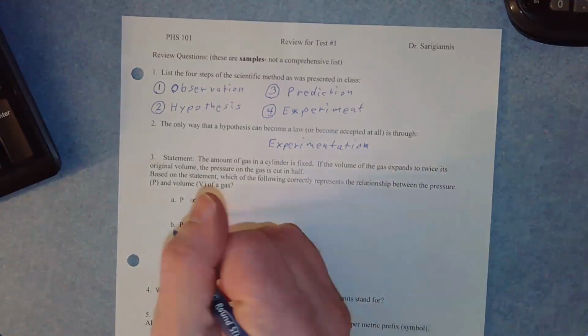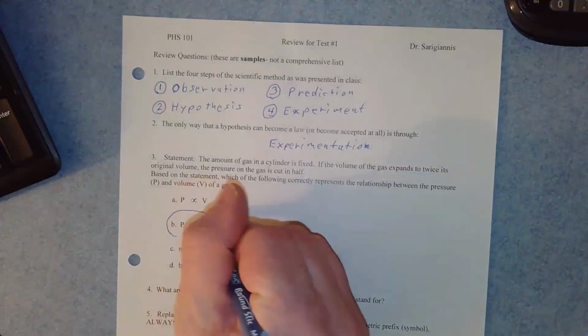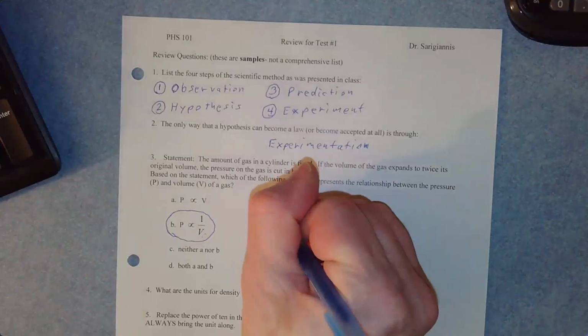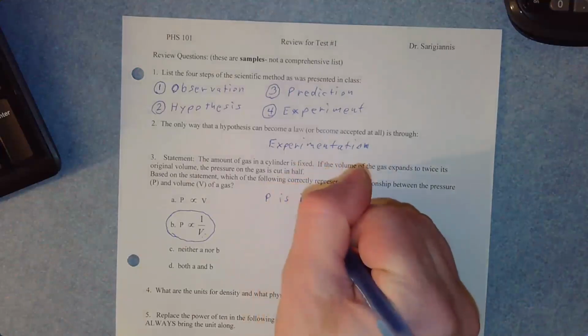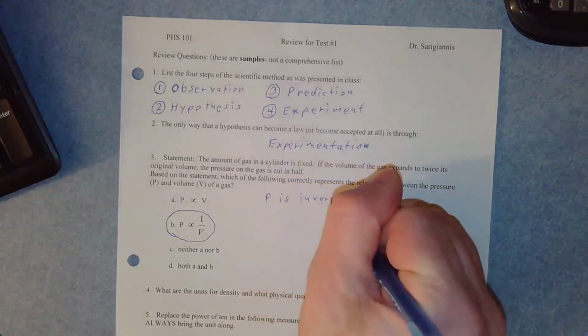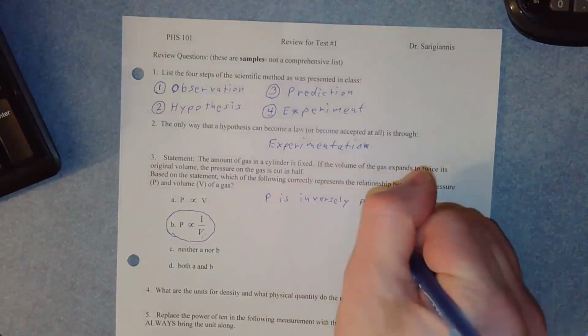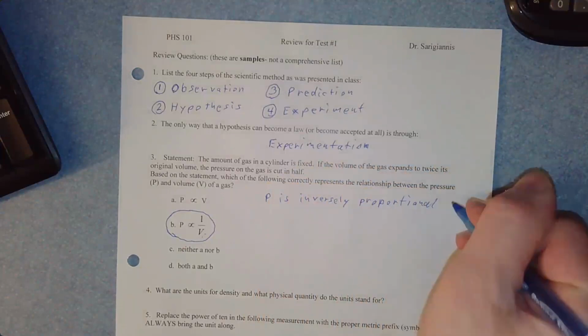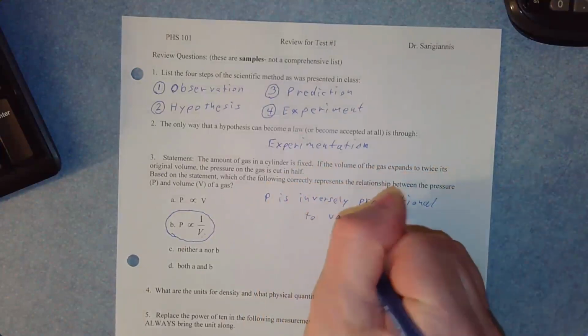So this is the correct choice. Right? P, pressure, is inversely proportional to volume.